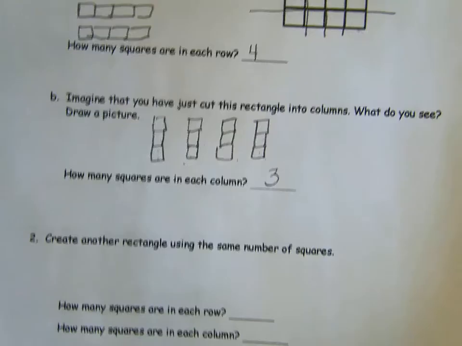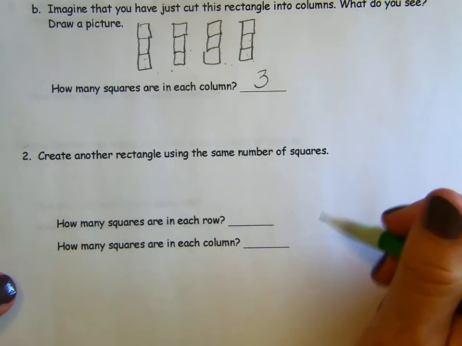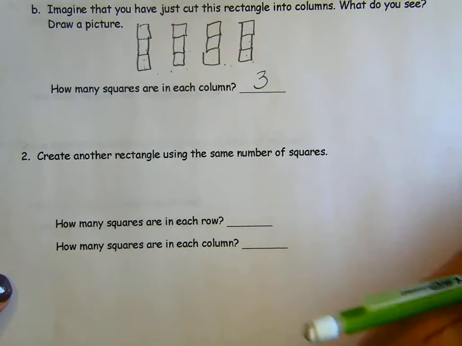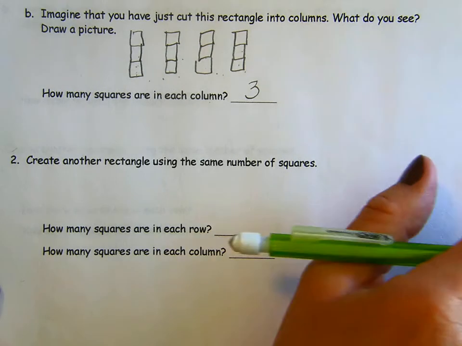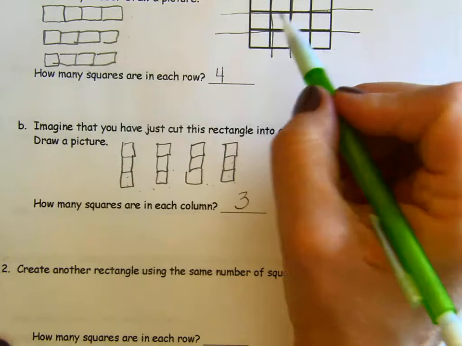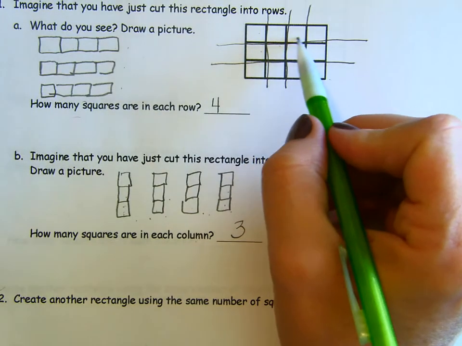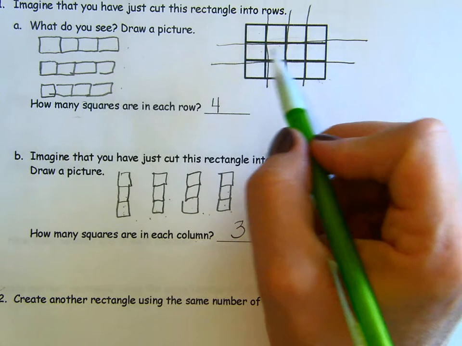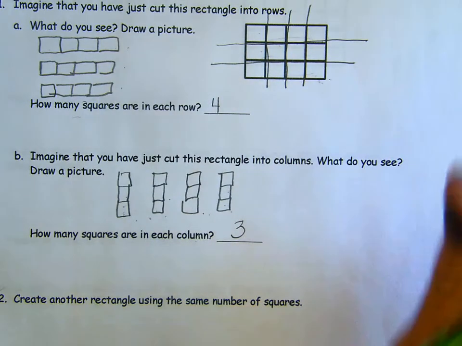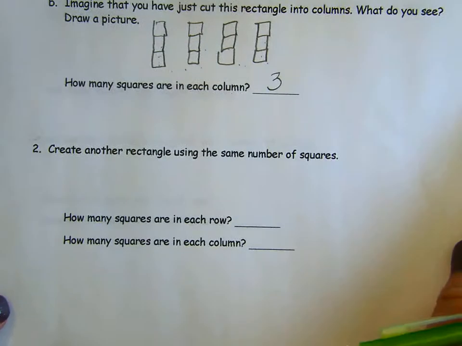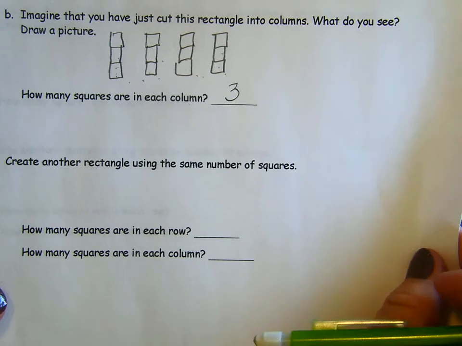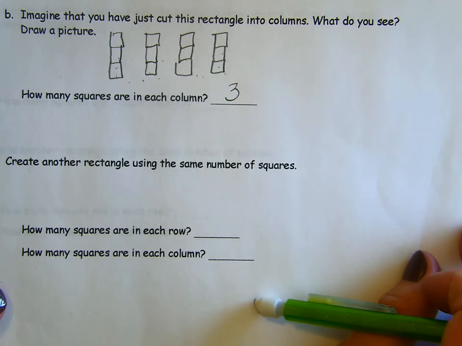So I need to draw another rectangle that has 12 squares, but it cannot be 4 columns and 3 rows. It needs to be a different rectangle that has 12 squares.